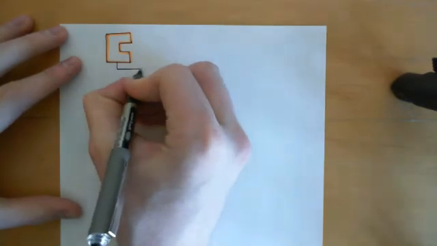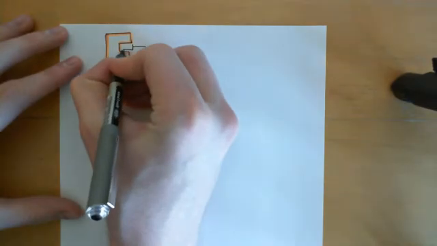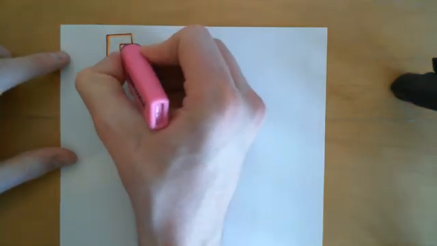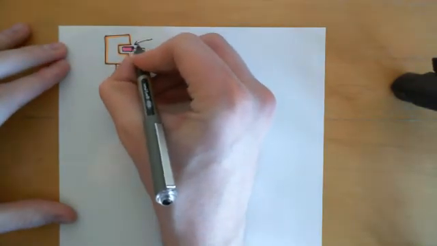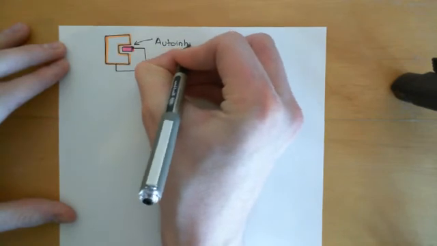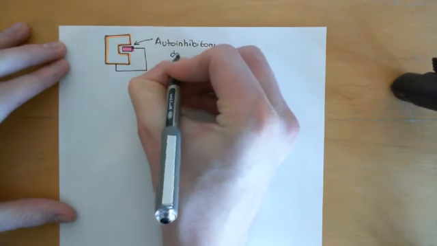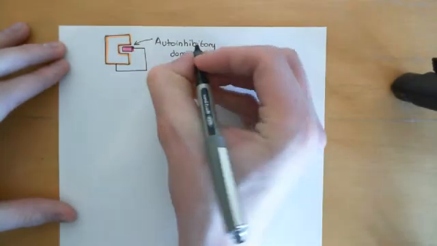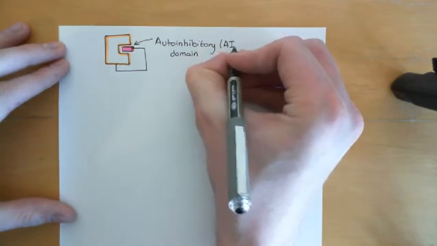Now, the reason it's not normally active is that it has a special domain called the autoinhibitory domain, which is inserted into the active site of the catalytic domain. So this portion in vivid purple here, this is a portion of the myosin light chain kinase enzyme known as the autoinhibitory domain. Okay, and we'll see other examples of autoinhibitory domains later on. Okay, so this is the autoinhibitory domain. And for short, the autoinhibitory domain is often abbreviated to the AI domain.